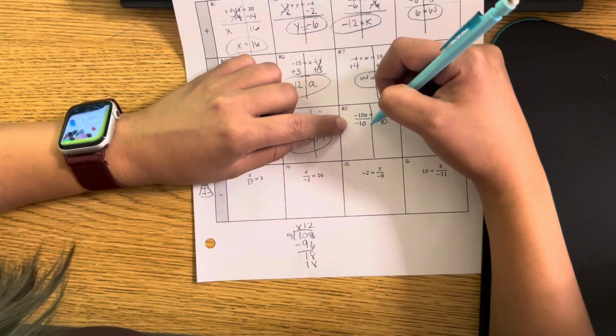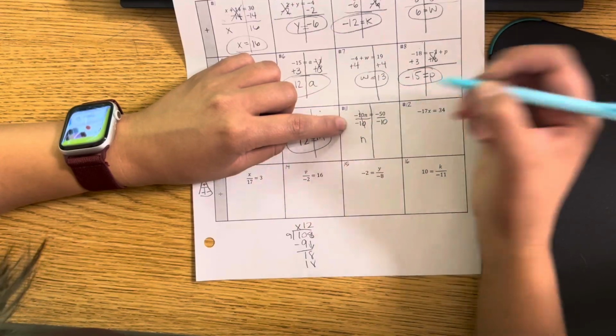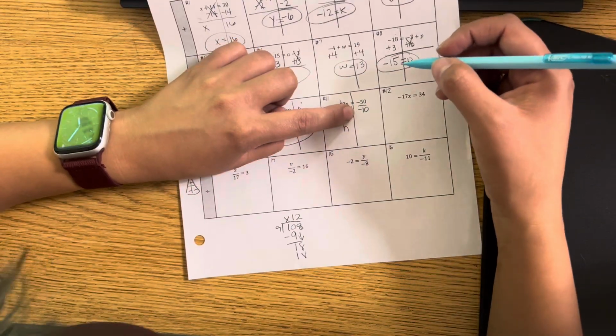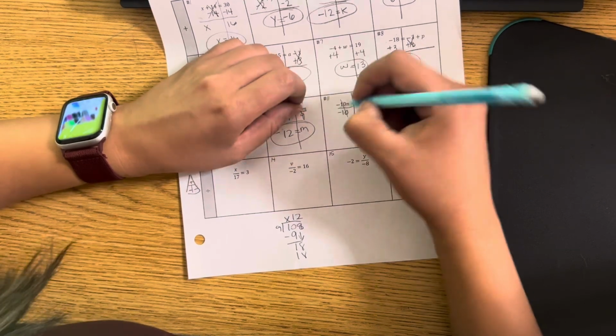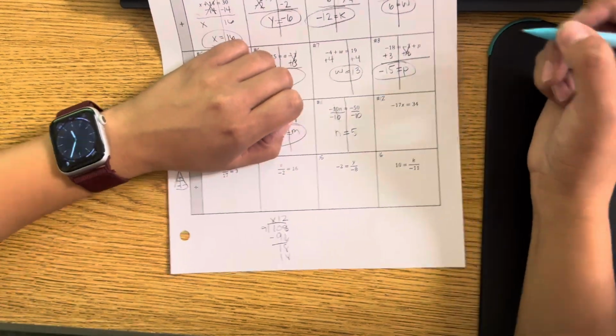All right, negative 10 over negative 10 is 1, so they cancel out. A negative divided by negative is a positive, and 50 divided by 10 is 5. So n equals positive 5.